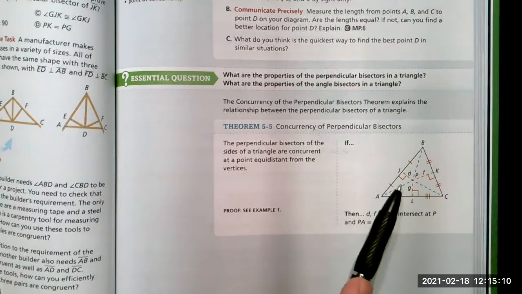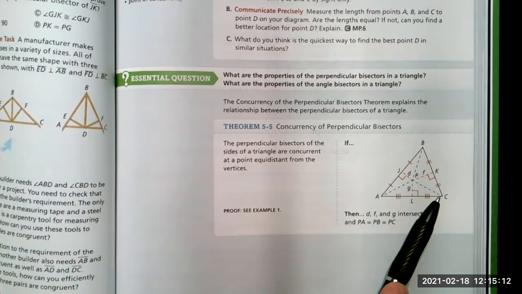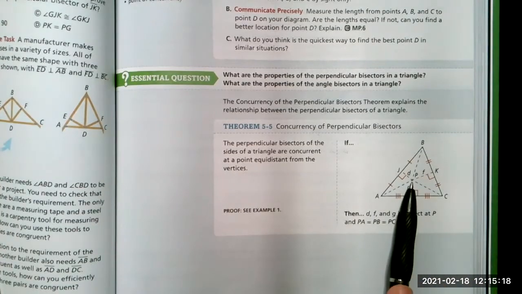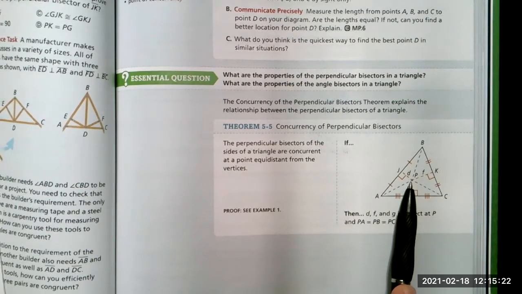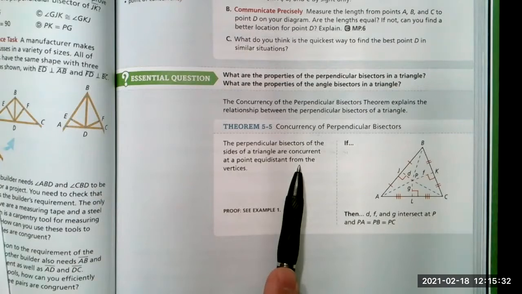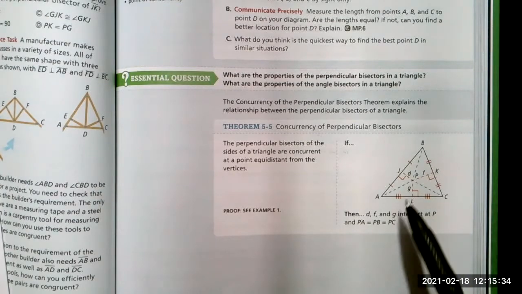What that's saying is here are all my perpendicular bisectors. They come straight off that line, right in the middle, right in the middle. The point they're calling point P is the concurrency point they're referencing. And the important part is that the point is equidistant from the vertices. That means it's the same distance.